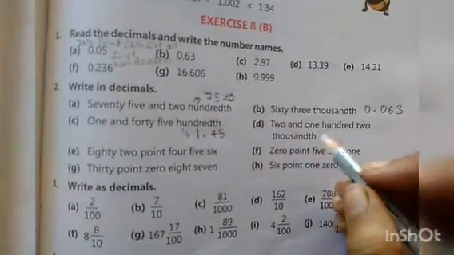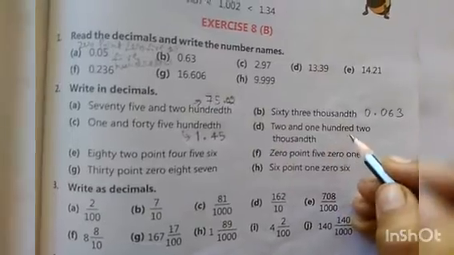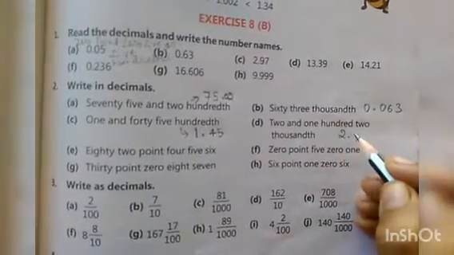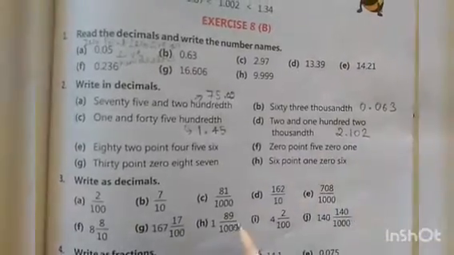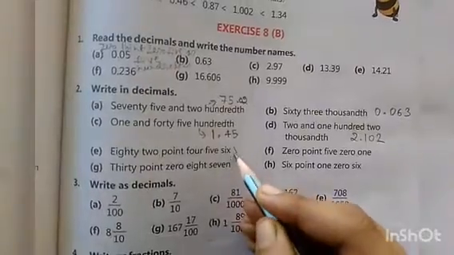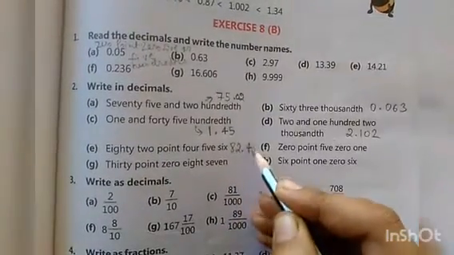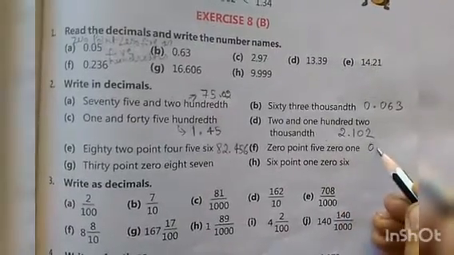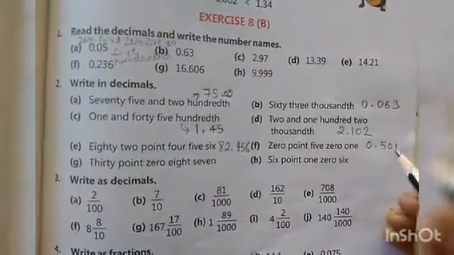Okay. Now 2 and 102 thousandths: 2.102. 82.456. 0.501.